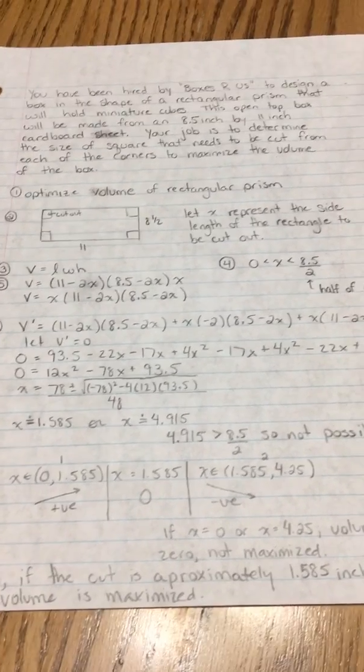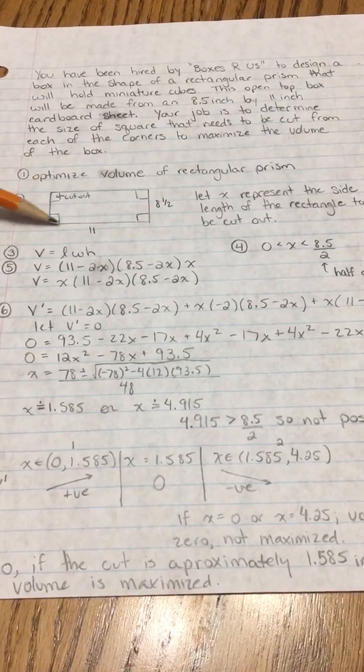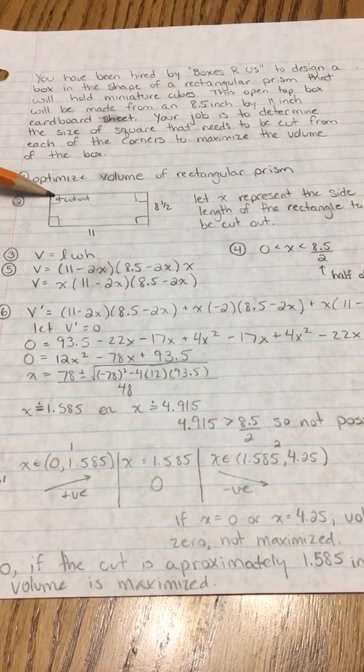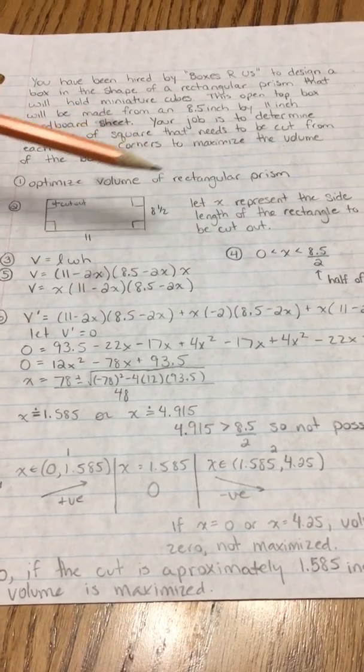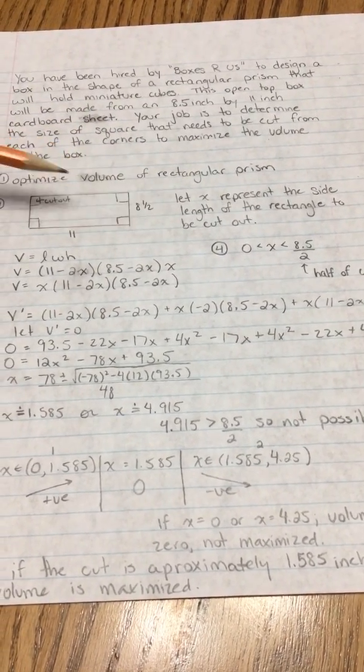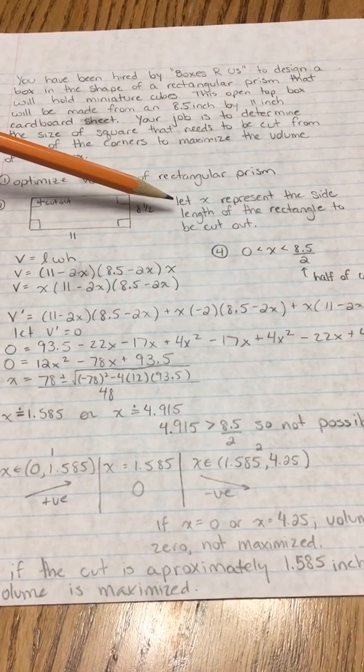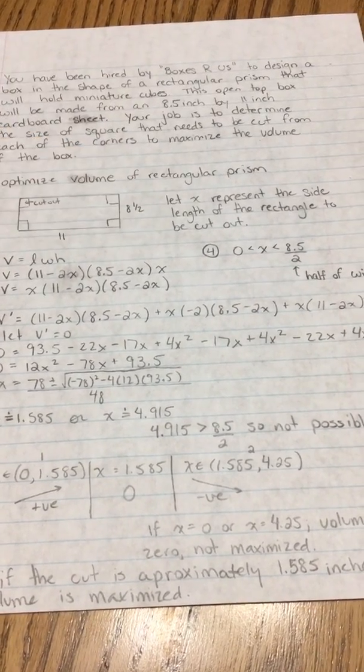So for step two, I've drawn here an 8.5 by 11 sheet of paper, and we need to cut out the corners. Now, to explain this further, I have a bit of a model, but before that, let's just define x, which is the second part of this step. And we're going to let x represent the side length of the square to be cut out.